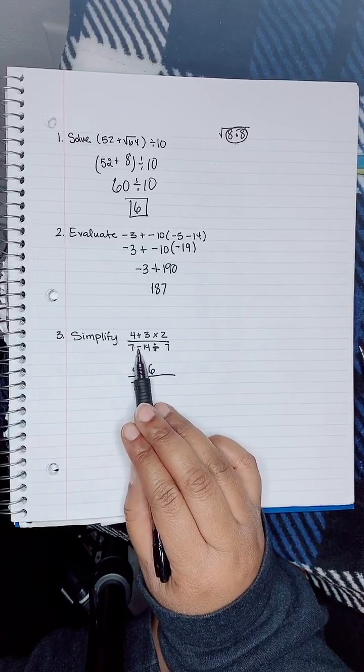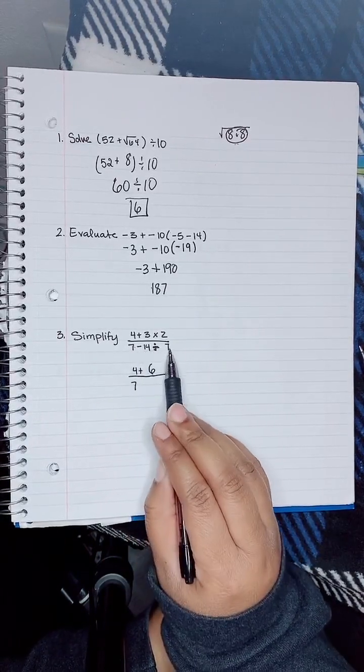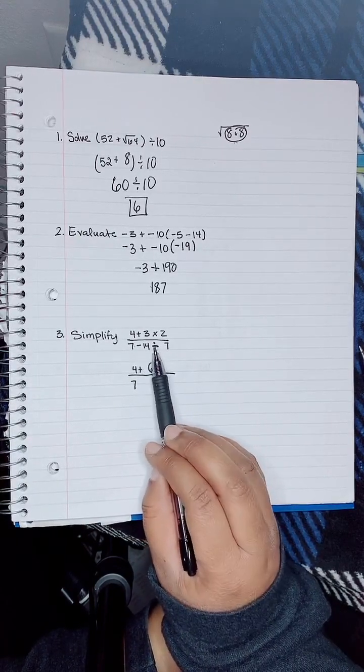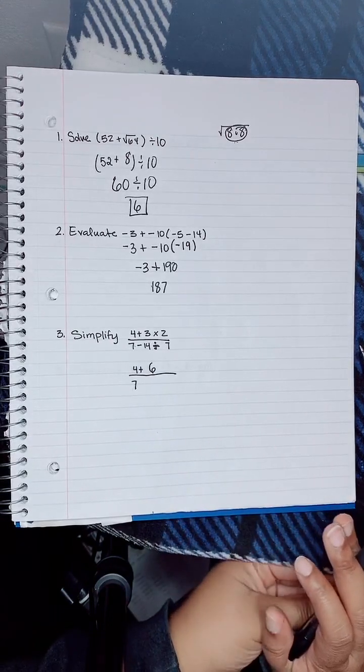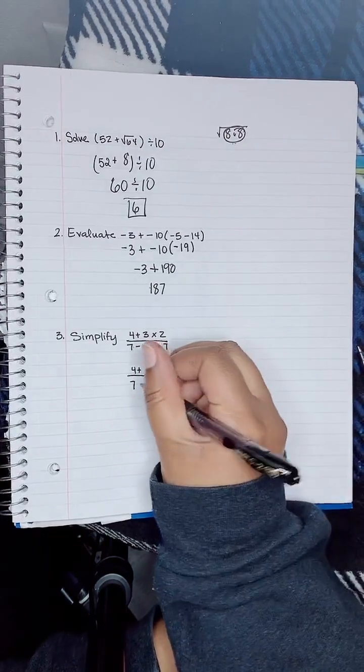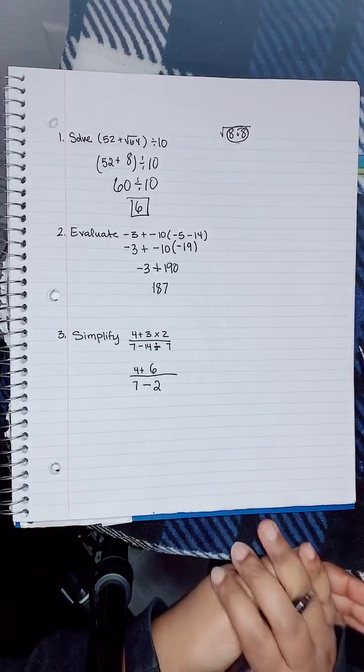So negative 14 divided by 7. What does that give us? Negative 14 divided by 7. Can you guys put it in the chat? Good. Iris said negative 2. Yes, negative 2.